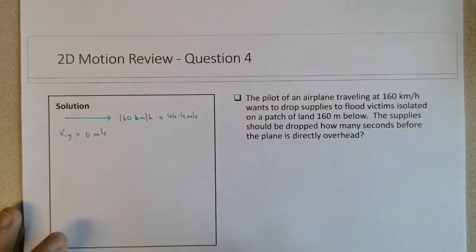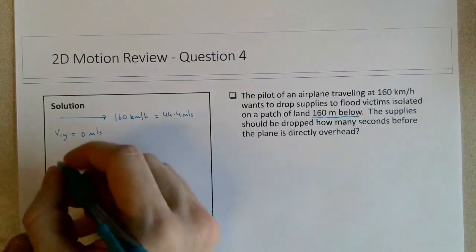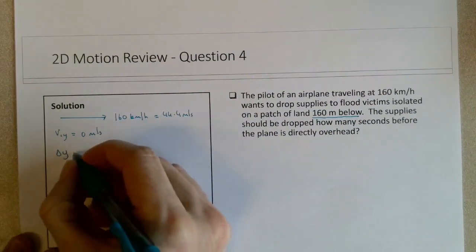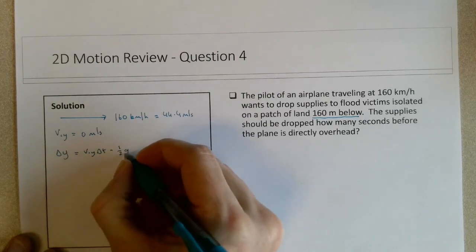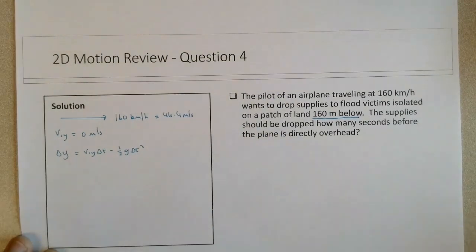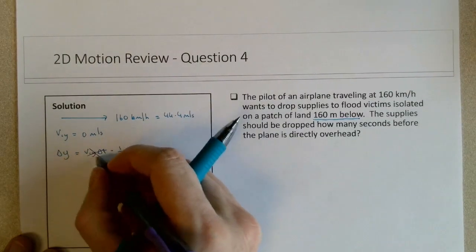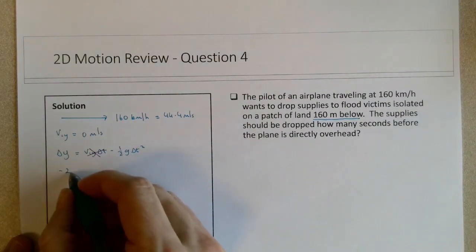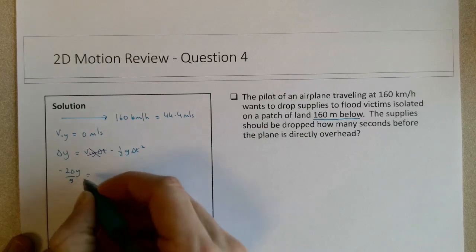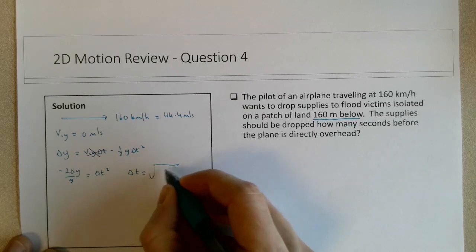So if we want to find the time, knowing how far the object has to drop, we can use this equation for delta y: v_iy delta t minus 1/2 g delta t squared. But we just stated that the initial y velocity is 0, assuming the plane is traveling horizontally, so that whole term goes to 0. So that means negative 2 delta y divided by g is equal to delta t squared. So delta t will be equal to the square root of negative 2 times delta y divided by g.